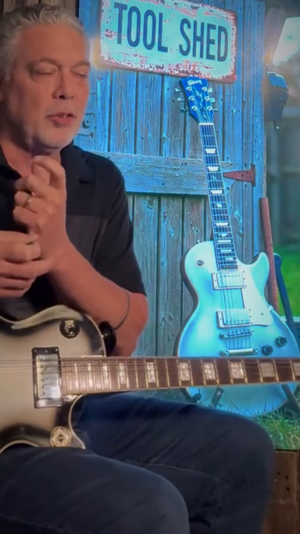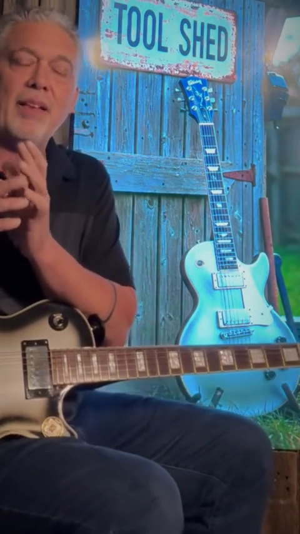Sometimes if you ever do any ear training classes, you'll notice that the perfect fifth and the octave are sometimes the most difficult to identify from each other because the fifth sounds very close to the octave.